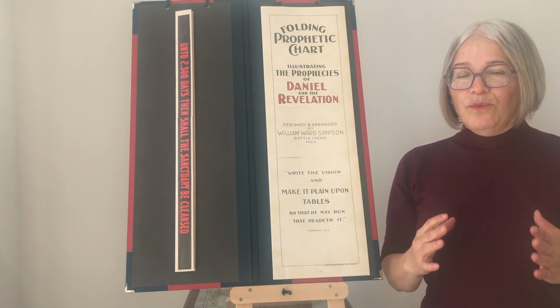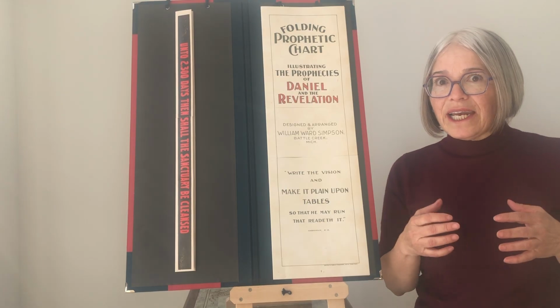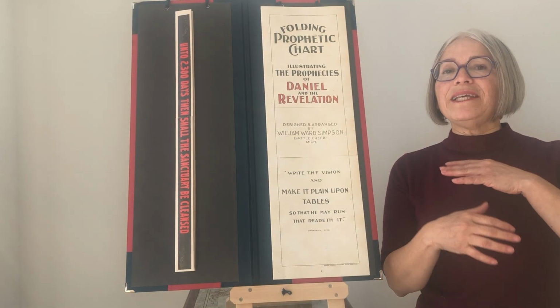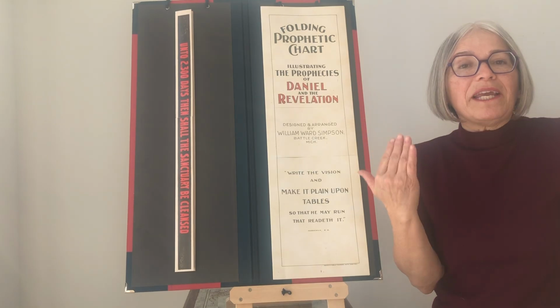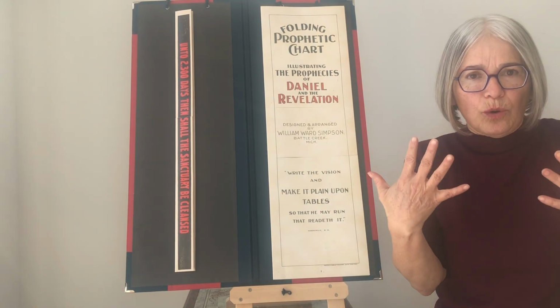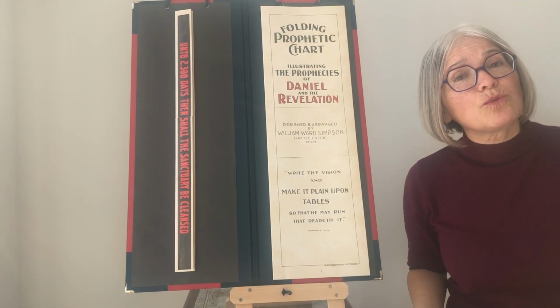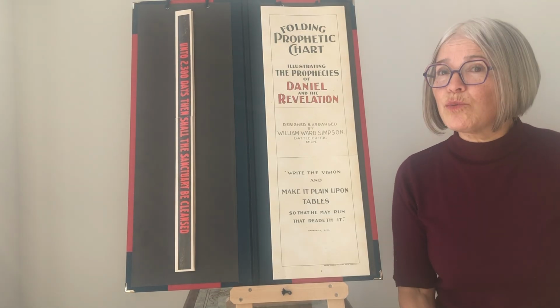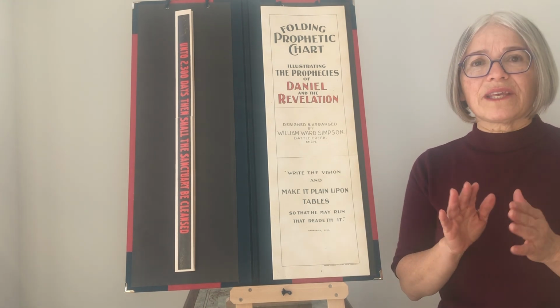So remember, we read in chapter 2 of Daniel that King Nebuchadnezzar had a dream. And in his dream, he saw an image, a big statue. And the statue was made up of different metals. The head of the statue was gold. The breast and the arms were silver. The thighs were of bronze. The legs were of iron. And the feet were iron mixed with clay.